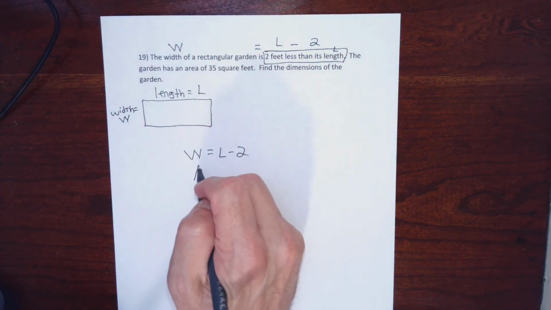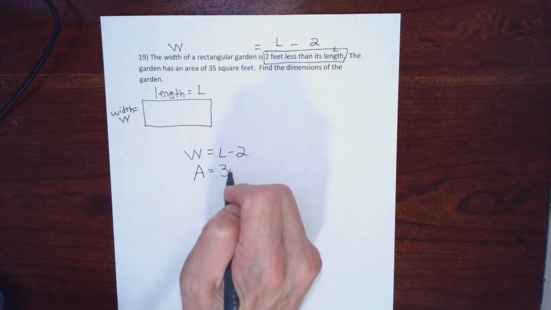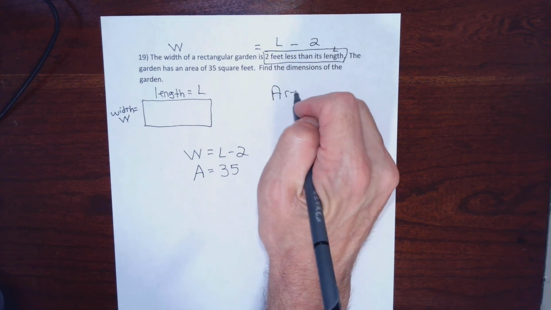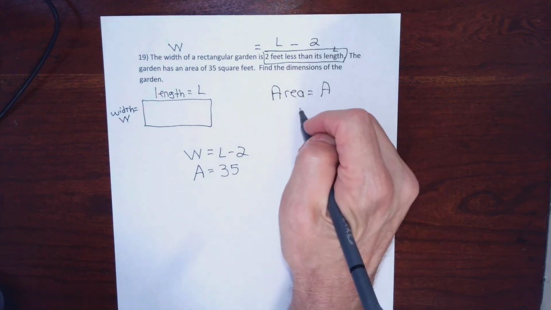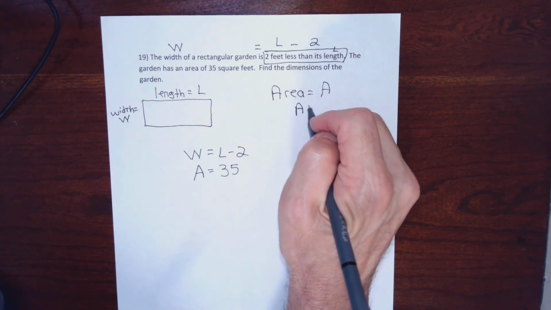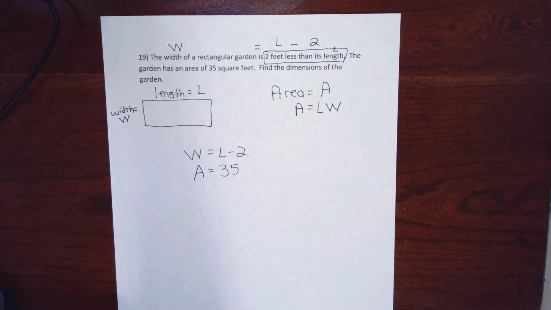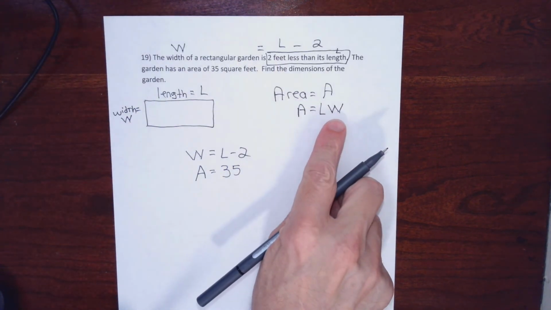Well, I know that A is a good variable to use for area, but it's not a particularly useful variable in our problem. Instead of writing area, I'm going to write length times width, because the area formula of a rectangle is length times width.